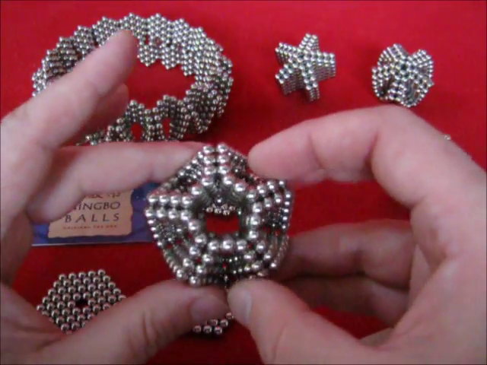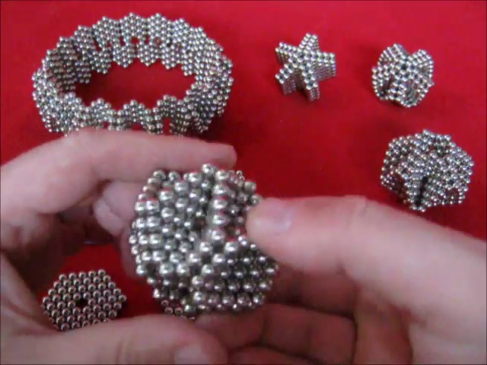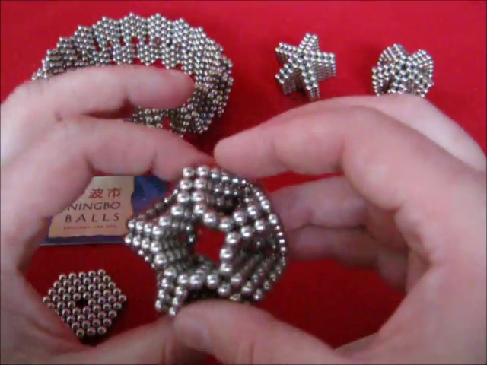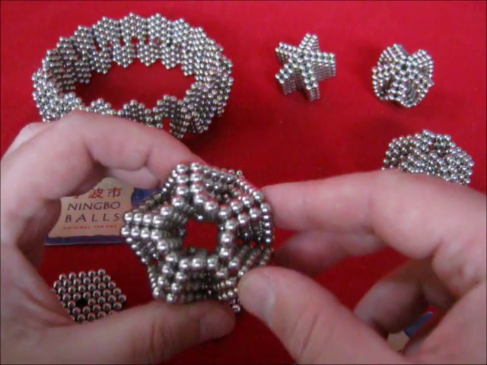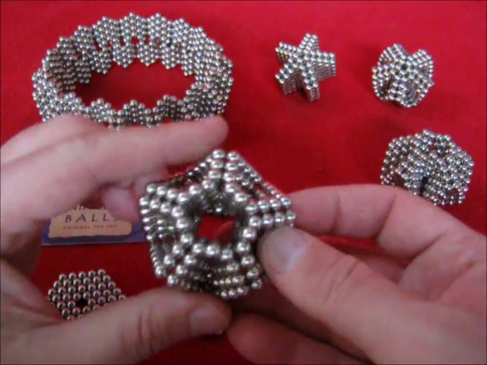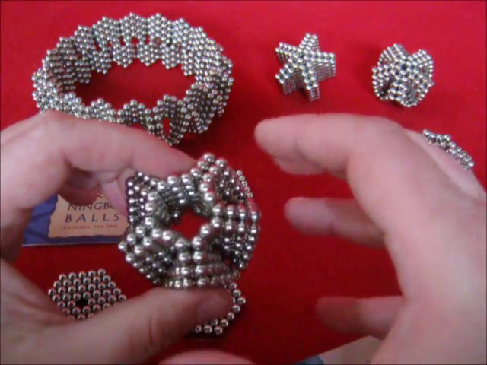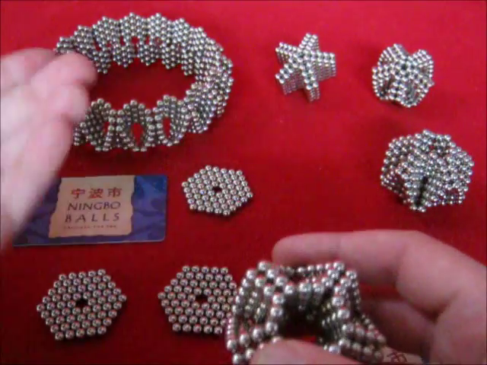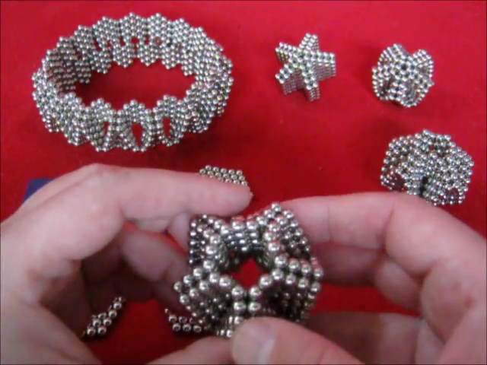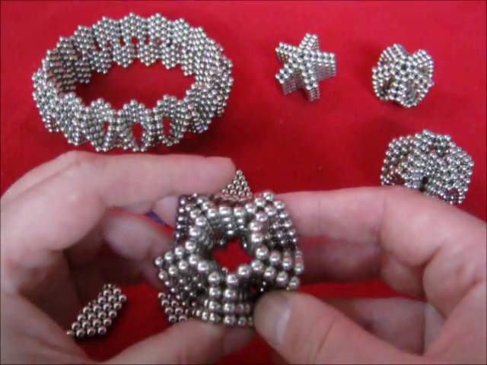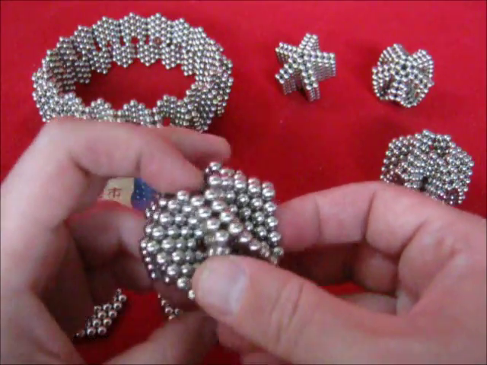And now this is a very interesting configuration, because you have a big hole inside, and when you make it larger and larger and larger, you can end up making it really big. So let's go for that.